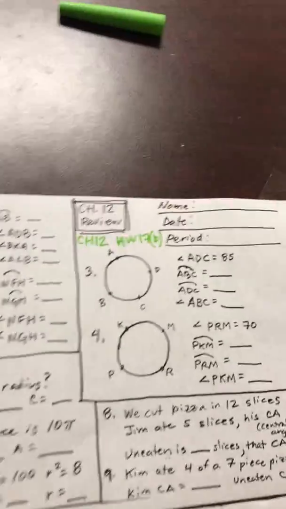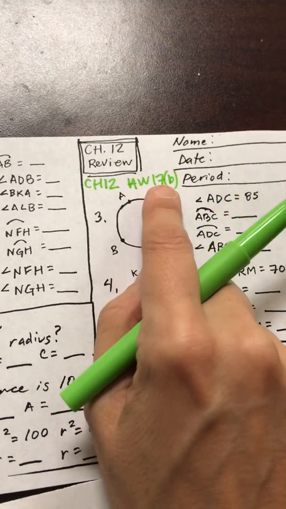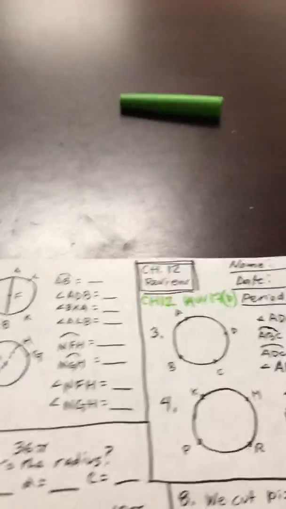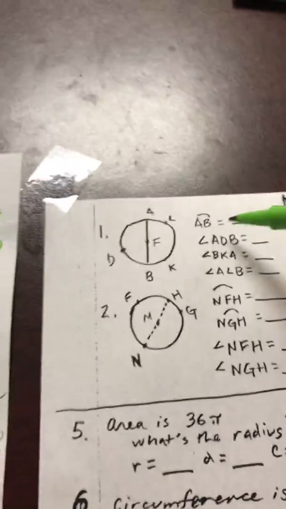Now these are all the review questions you might need, and this would be chapter 12, homework 17B. So this grading period, I've given out 17 different homeworks. A lot of work. Okay, so I'm going to start here, and these I think we've definitely had.